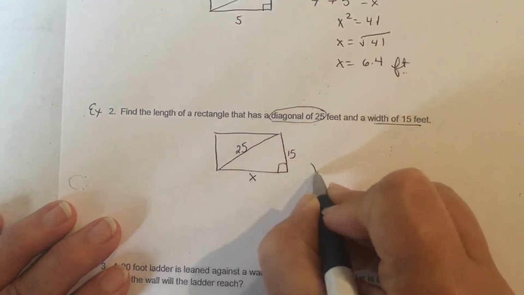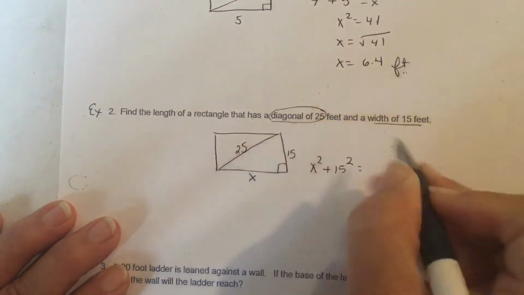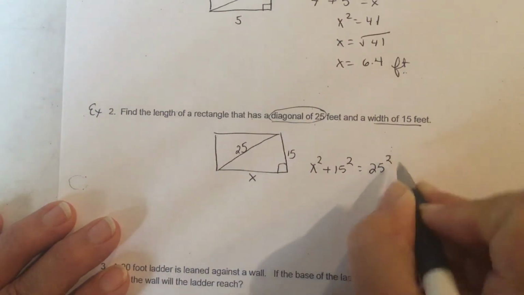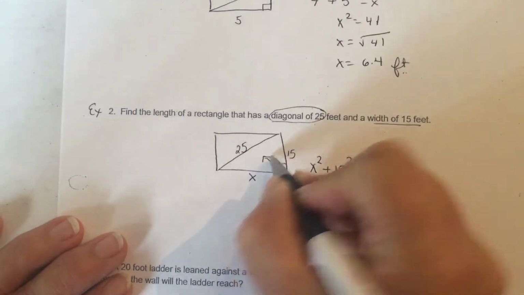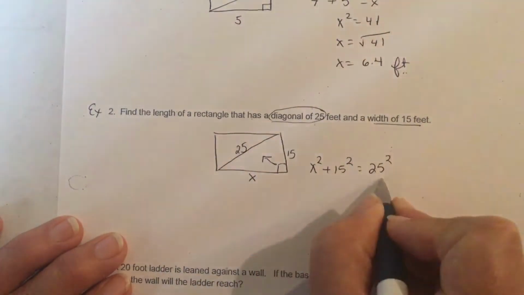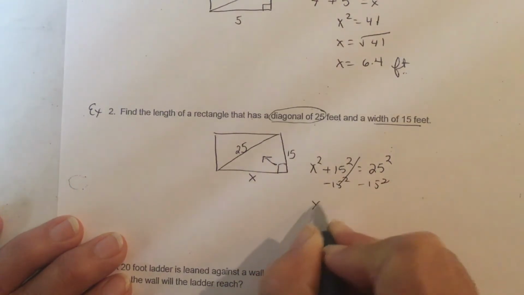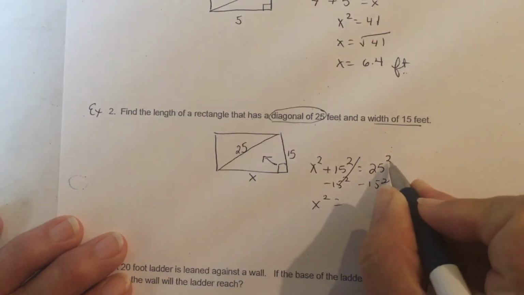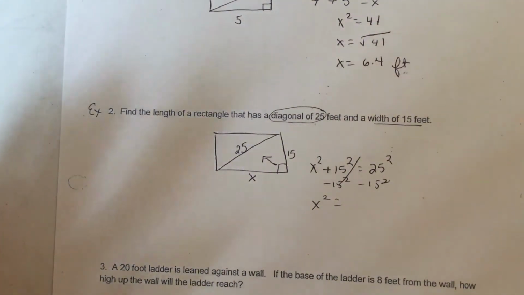The legs squared, when you take their sum, equals the hypotenuse squared. Remember, the hypotenuse is always the one across from the 90-degree angle. In this case, they're on opposite sides, so you're going to subtract. Remember, you must square before you subtract. You may not do 10 squared and get 100. That is incorrect.